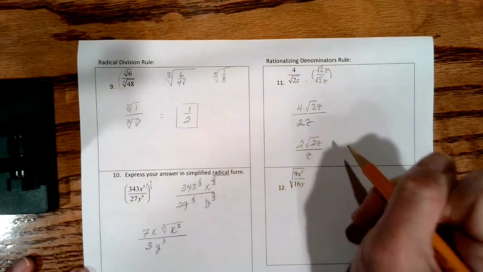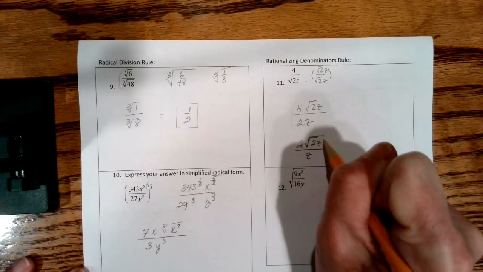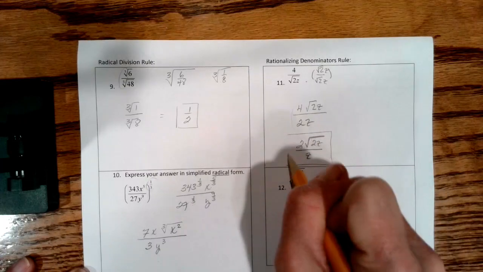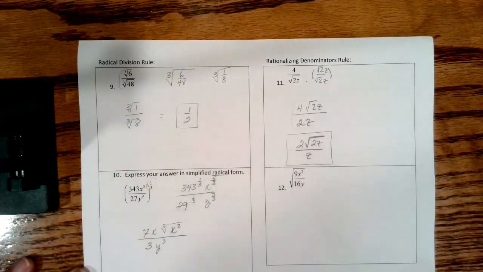These z's cannot be simplified because this z is under the radical. It's not z, it's the square root of z. Those are not the same thing.